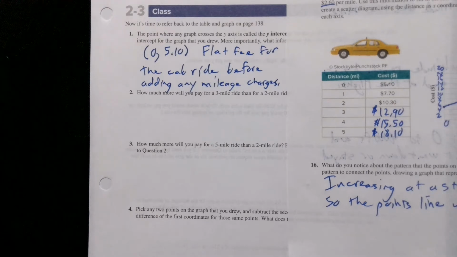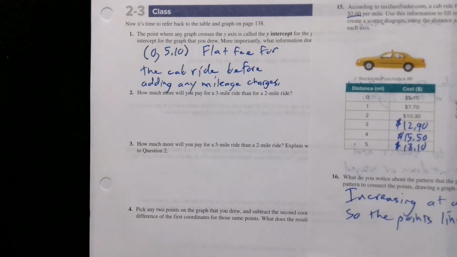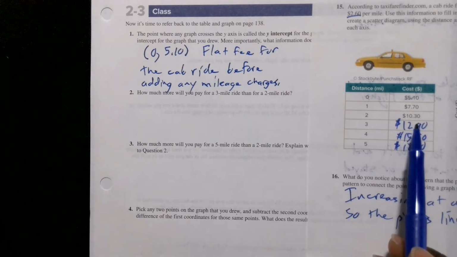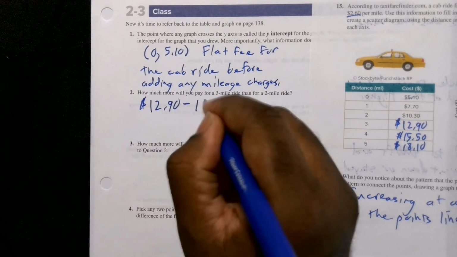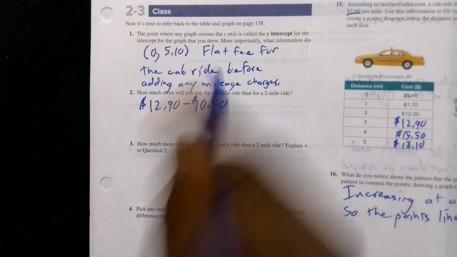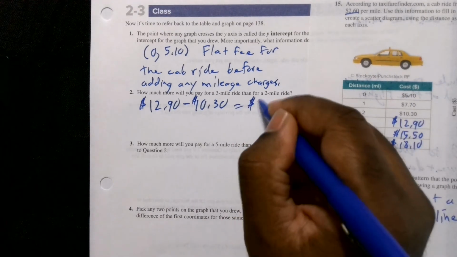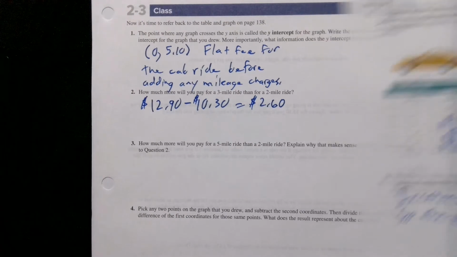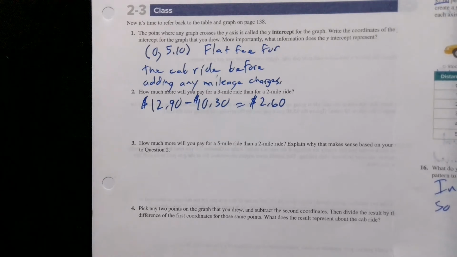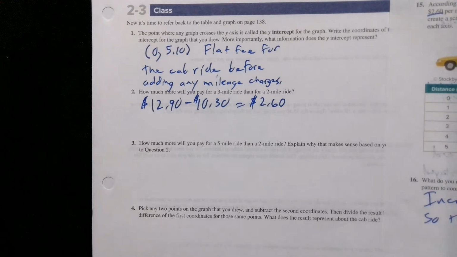Okay, now for number 2. How much more will you pay for a 3-mile ride than a 2-mile ride? Looking back at this table, a 2-mile ride is $10.30. A 3-mile ride is $12.90. So we'll put $12.90 minus $10.30. That would give us $2.60, which is our rate of change. Number 3, how much more will you pay for a 5-mile ride than a 2-mile ride? Explain why that makes sense based on your answer to question 2.